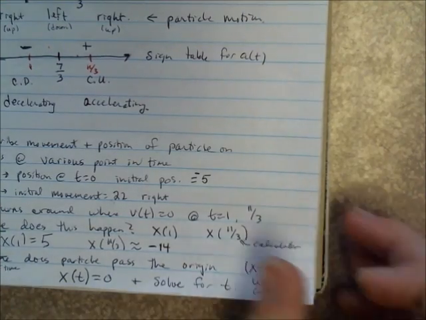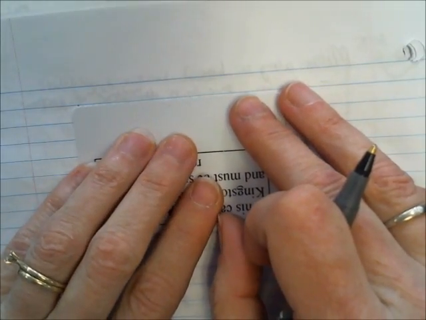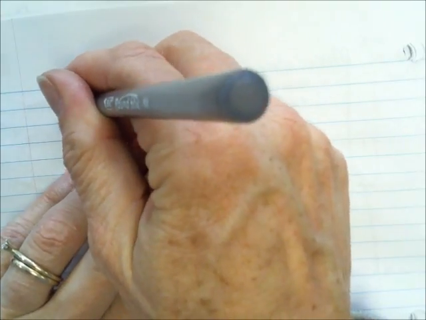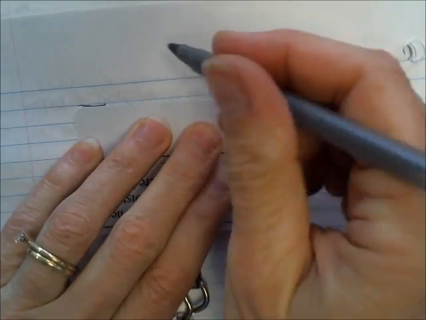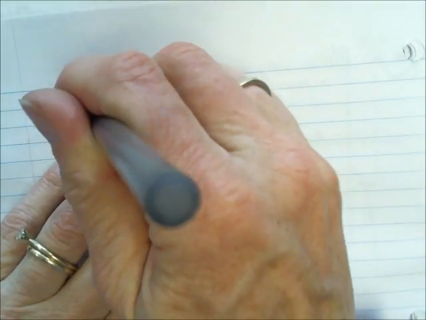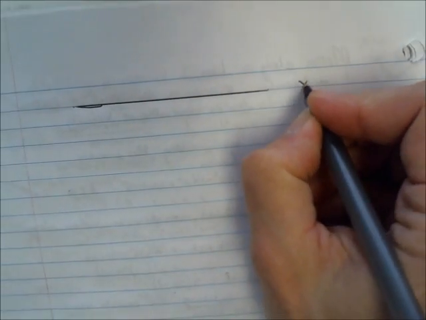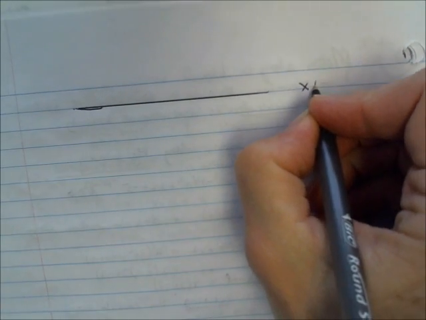All right, I've run out of room on that page, so let's go into the next page and put everything together here on the x-axis. So here we go, we've got particle movement. Maybe I'll even draw a straight line. So here's my straight line, which represents the x-axis. And this x-axis means the x value at any time that's equal to t.